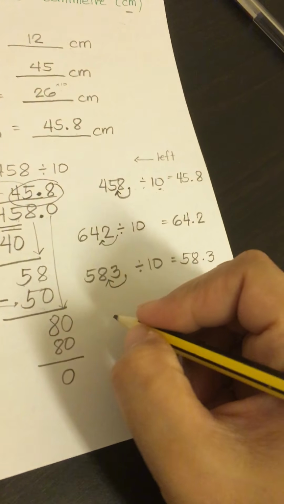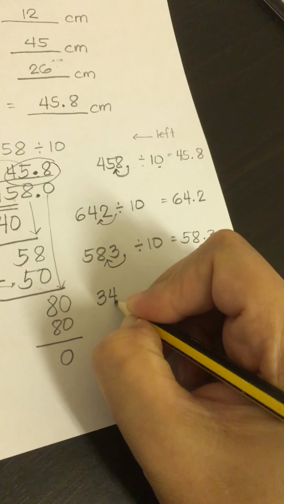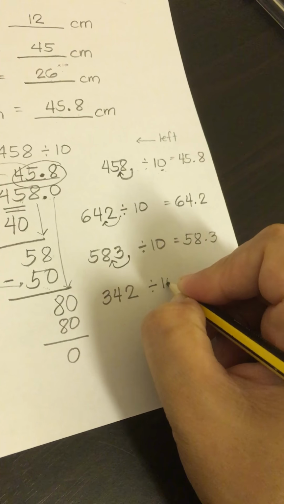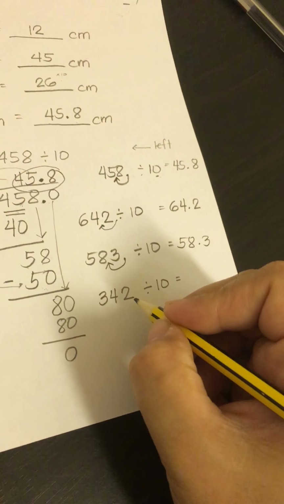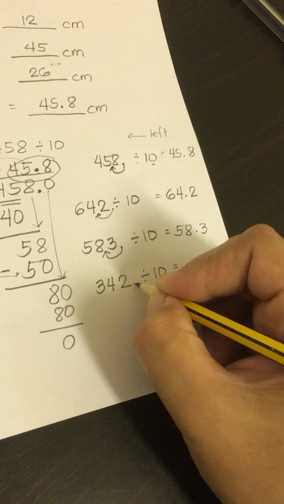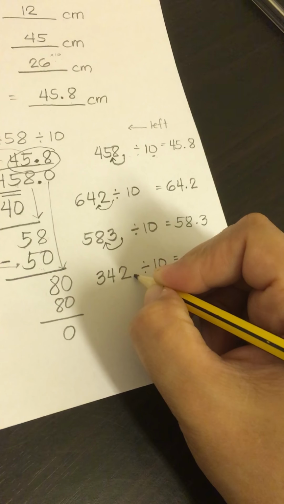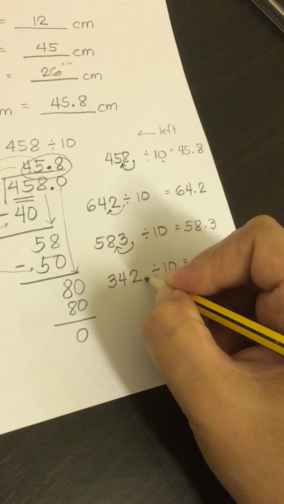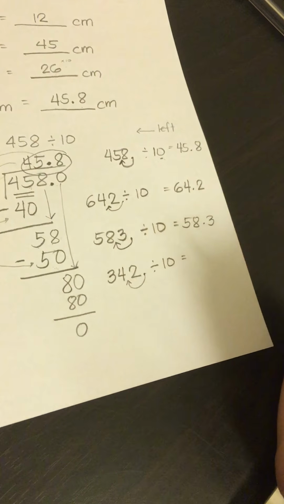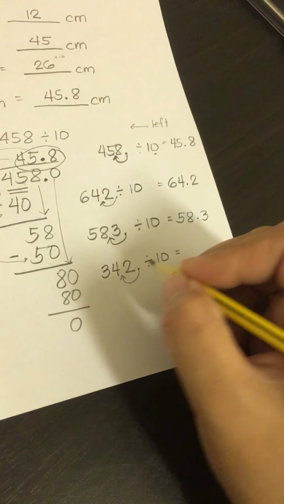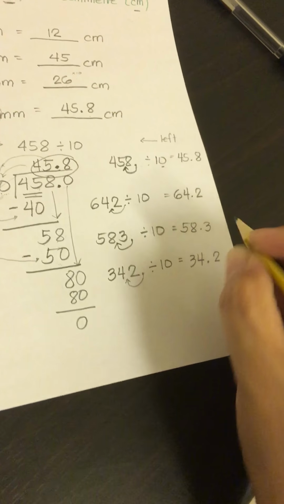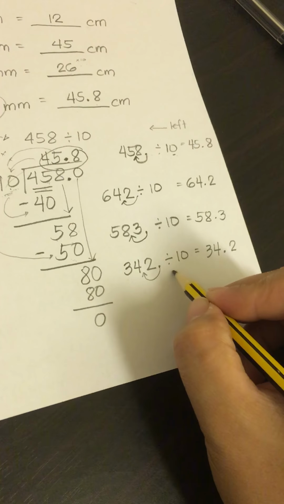So last example, let us say 342 divided by 10. Again, where is the decimal point? At the end for whole numbers, because 342 is a whole number. So we move 1 decimal place to the left because it's division. So from 342, it will become 34.2 because we divide it by 10.